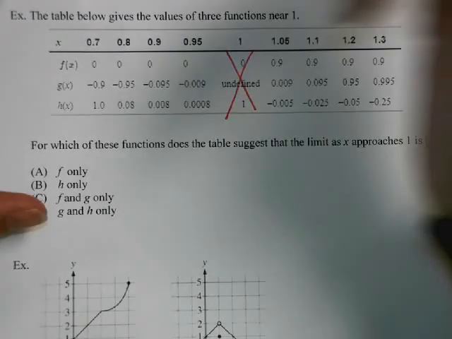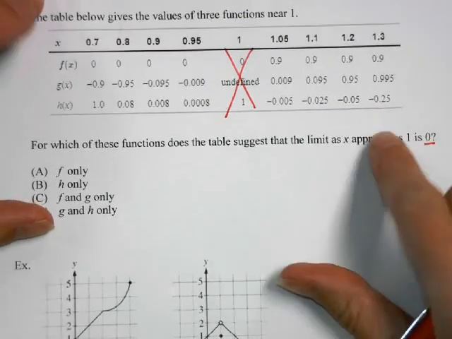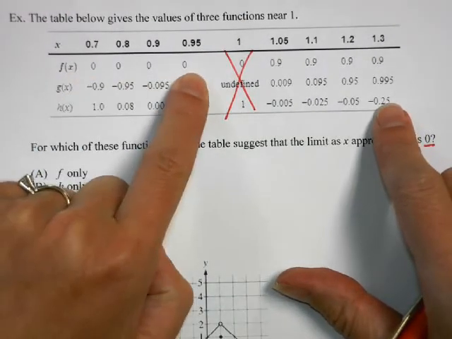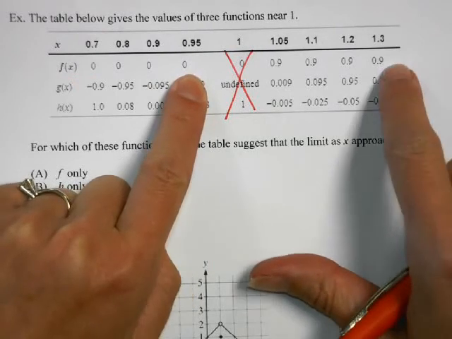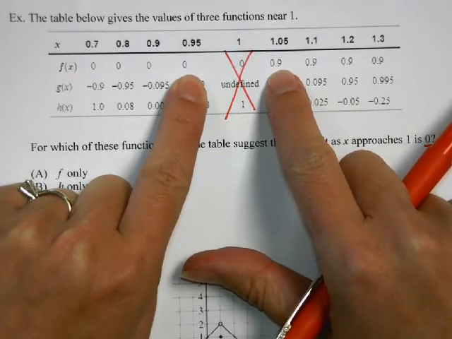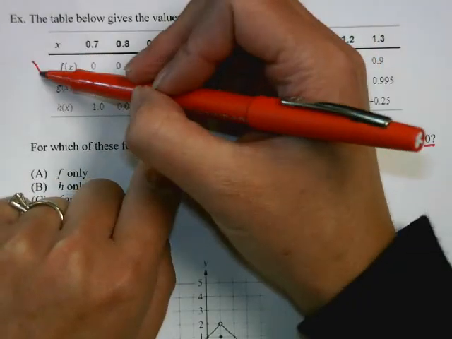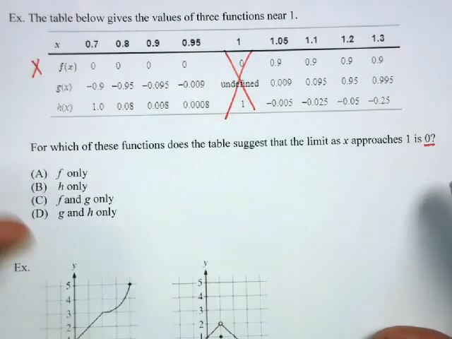Okay, so if we look at f of x, these values are approaching 0. 0.9, 0.9, 0.9, 0.9, 0.9 is not approaching 0. So this side is going to 0. This side is going to 0.9. So that one is not approaching 0. Even though the function value is 0, the limit is not.